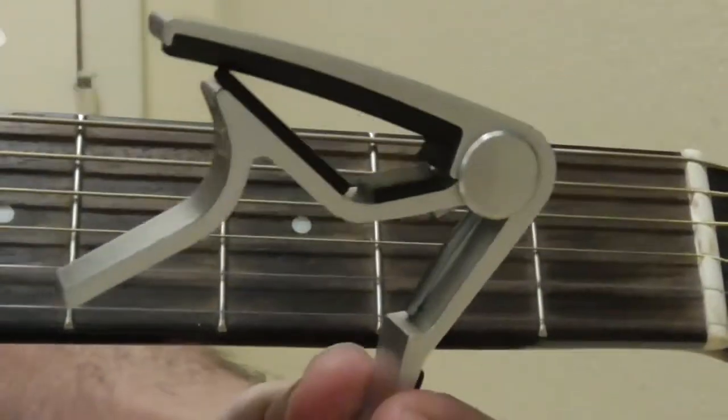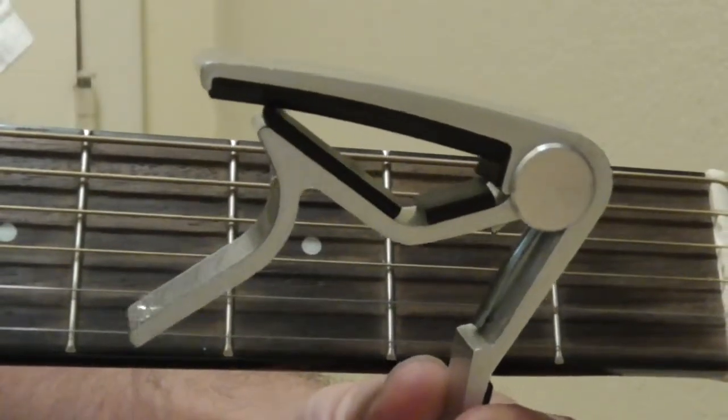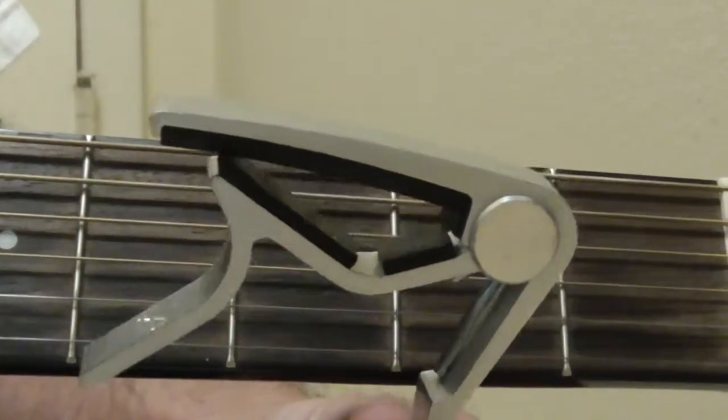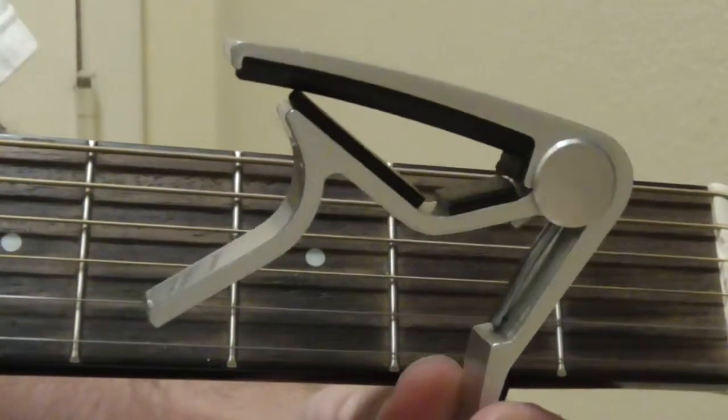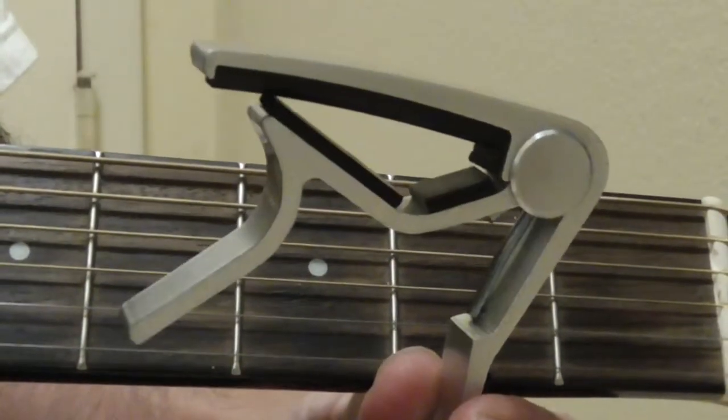Hey YouTube, this is a capo. Some people call it a capo. What I'm going to do in this video is walk you through why you use it and why it is so awesome to have.